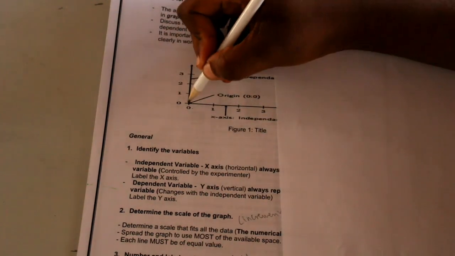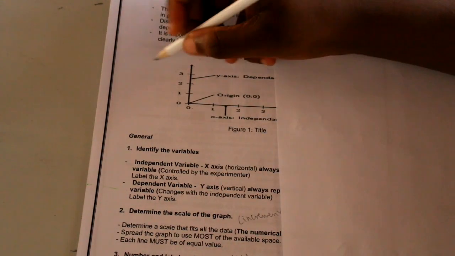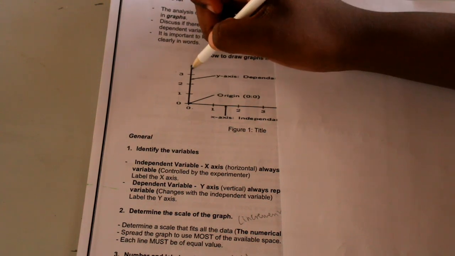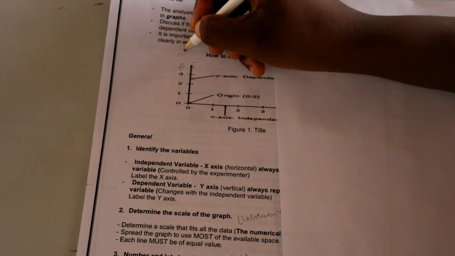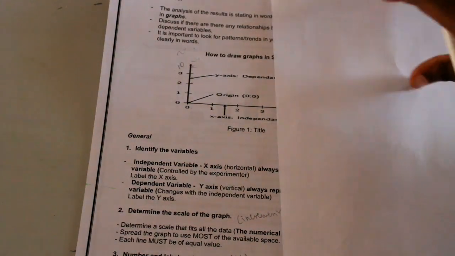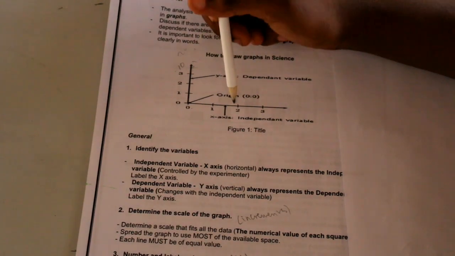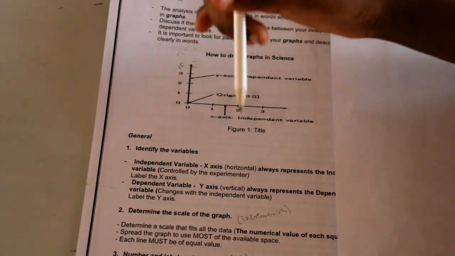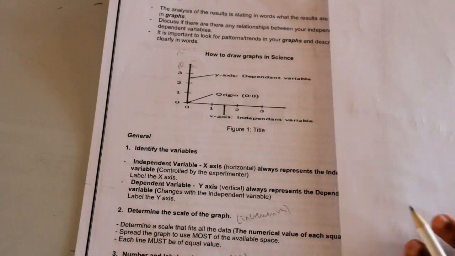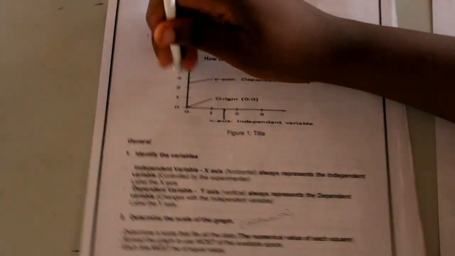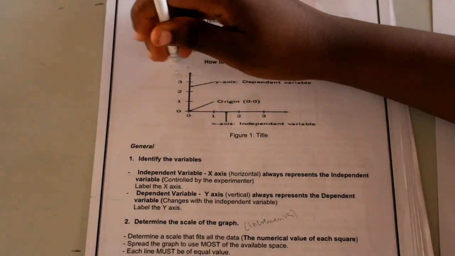So determine the scale of your graph. Okay, maybe here they say they're moving in 0, 1, 2, 3. You cannot just come here now, you're tired of going 0, 1, 2, 3, and then you're just going to say 10, 20, 35. You can't do that. It really affects your graph. And here it always must be a consistent scale, consistent increments, and always label. Labels are important. You don't label, you're losing marks.